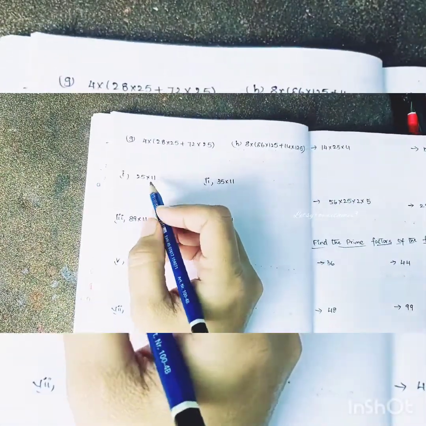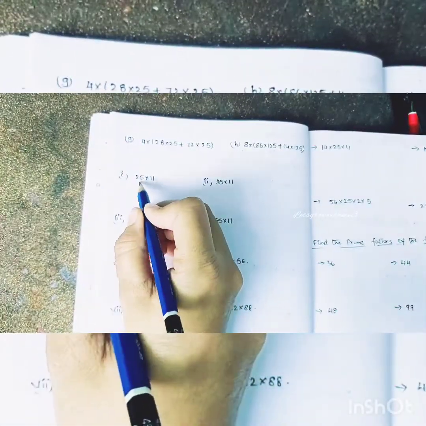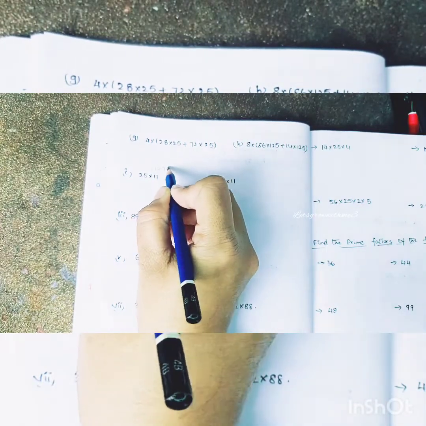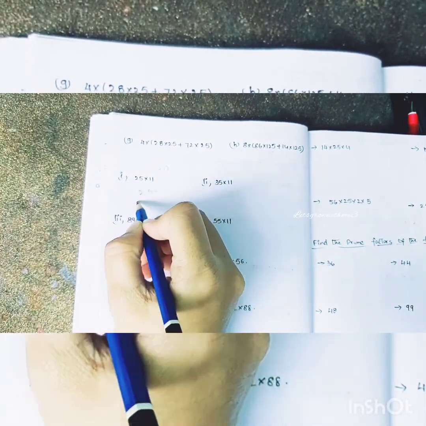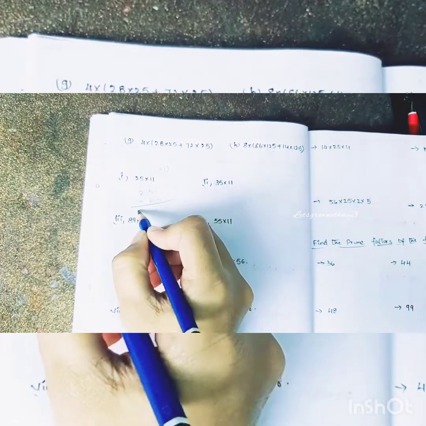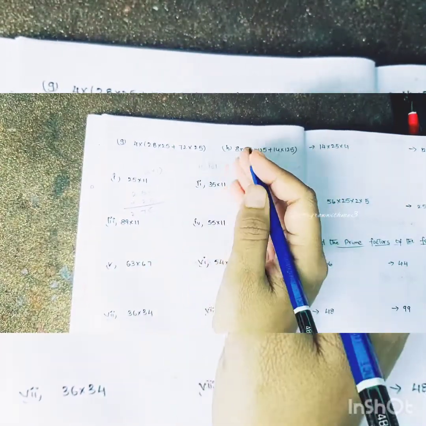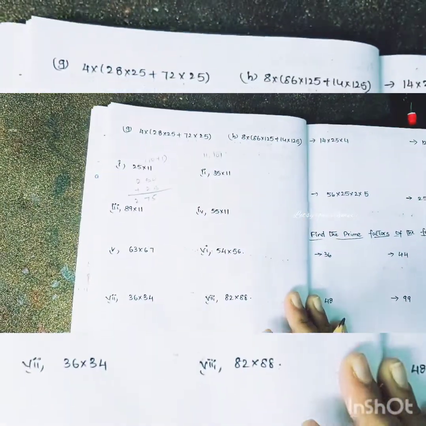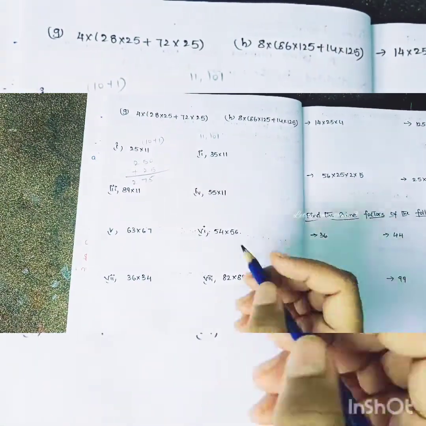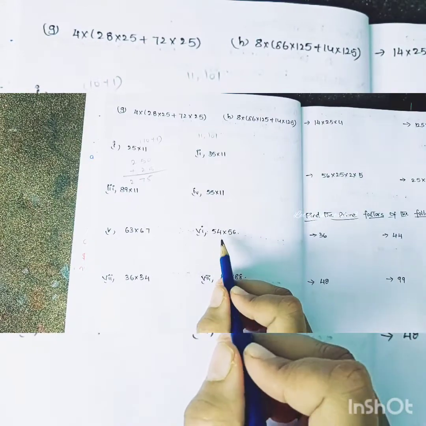Okay, so 25 times 11 is also the same, 10 plus 1, right? So 25 times 10 plus 25 you need to add. Okay, just append a 0 and then add the same number, then we will get 25 times 11. So multiplying with 11, with 101, 102, yeah, with 97, 98, all of these we should use our distributive law.